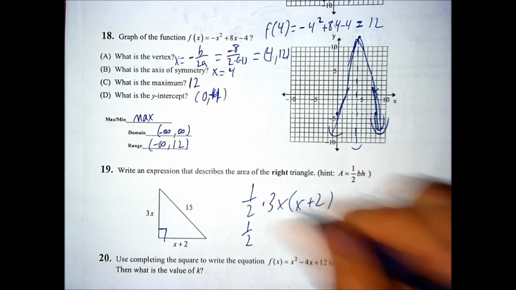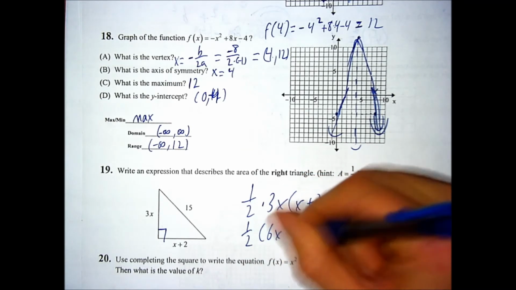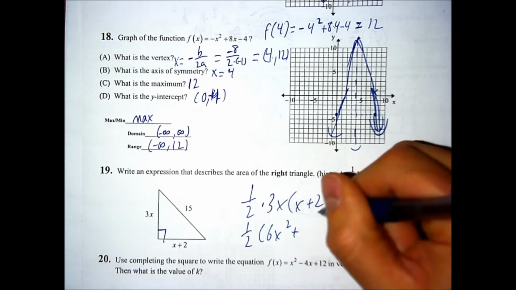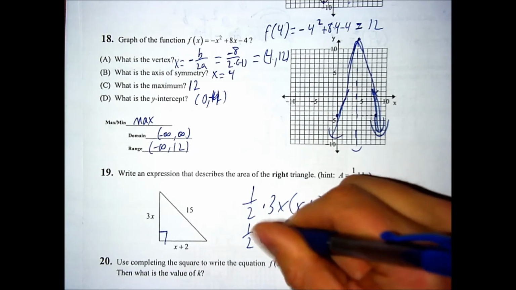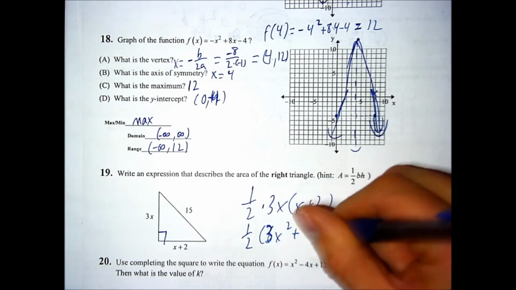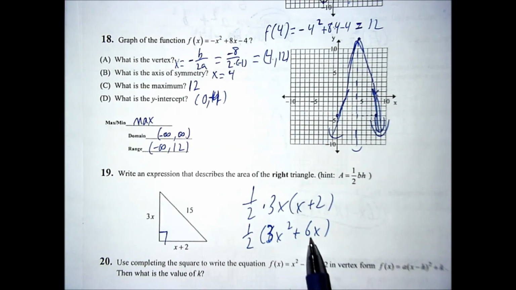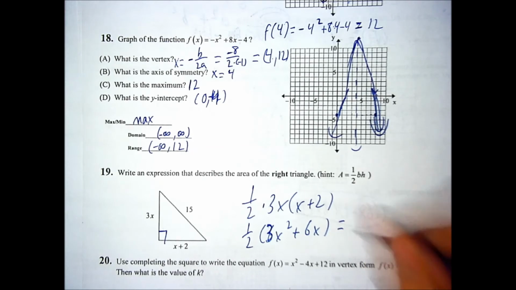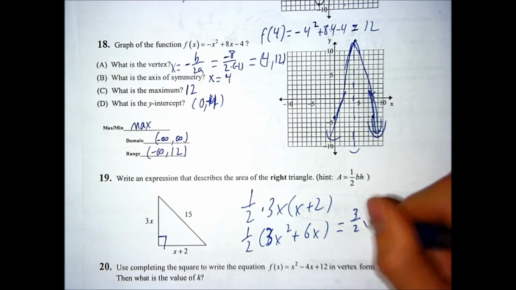Notice I'm keeping the parentheses here. 3x times x is just 3x squared. And then 3x times 2 is 6x. And then here I can take half of 6 to make it into a 3, but half of 3 is just, again, an improper fraction or a mixed number, depending on what it is to be matched on the test. So that's 1.5x squared plus 2x, or 3/2 x squared plus 2x.